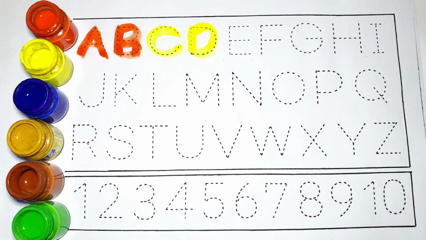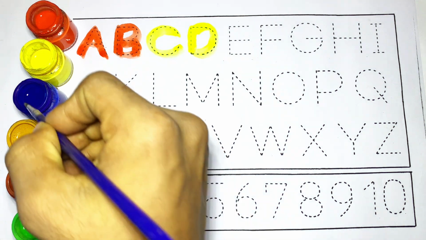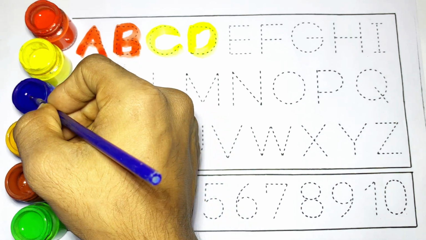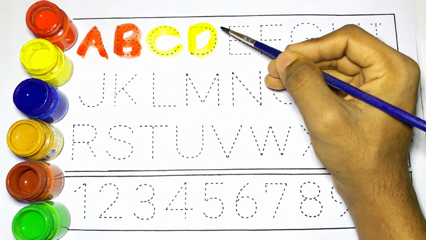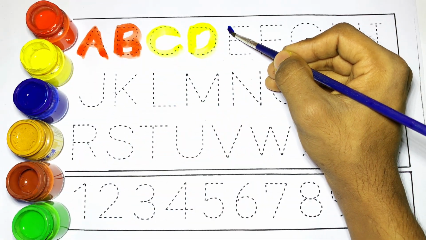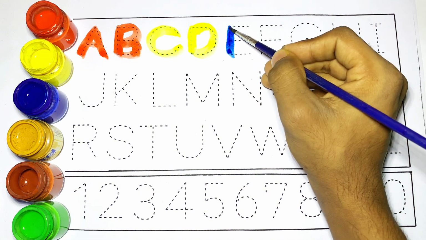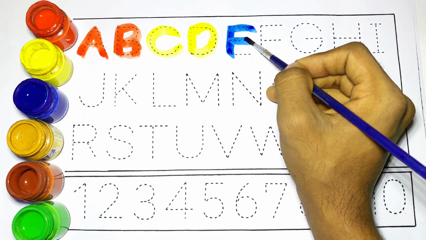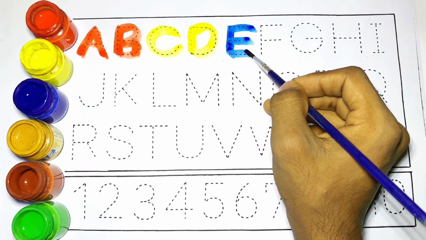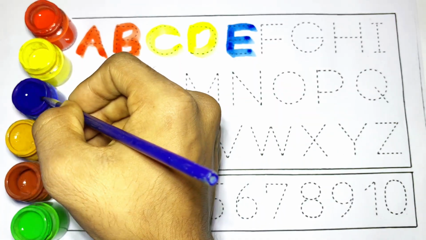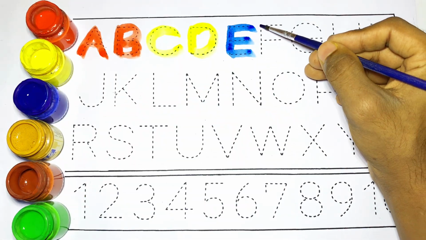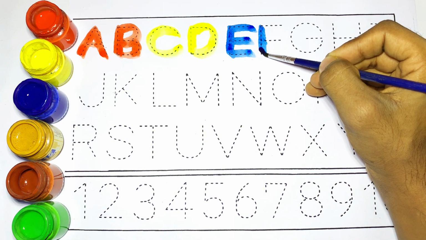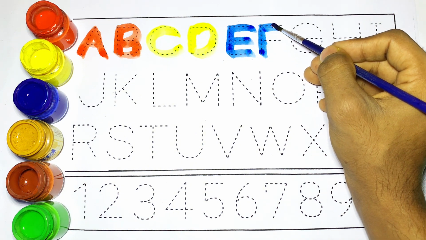Kids, next E. E for egg, E for elephant. The alphabets of E. And use blue color. Kids, again use blue color and draw F. F for fish, F for fan.